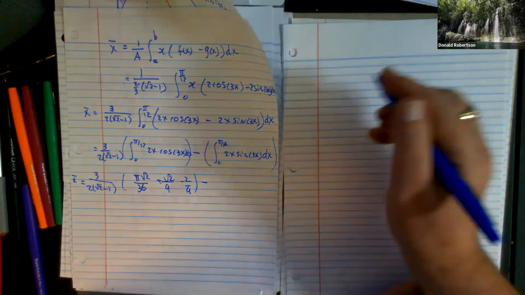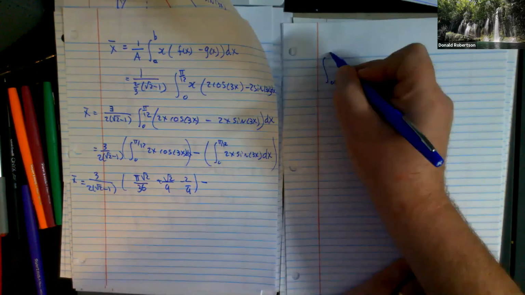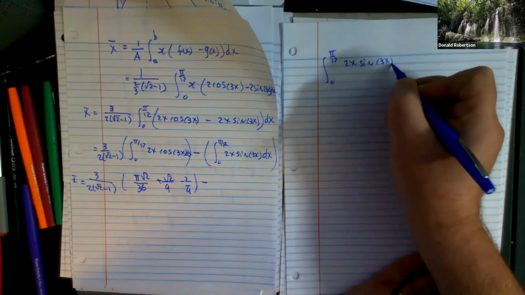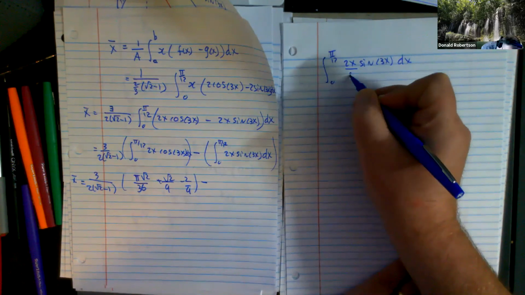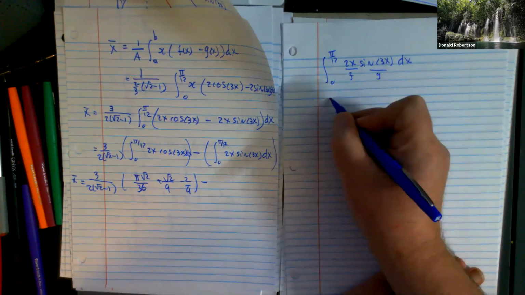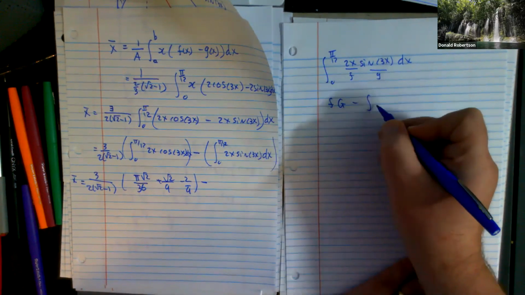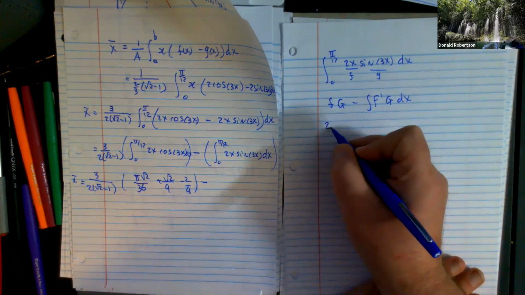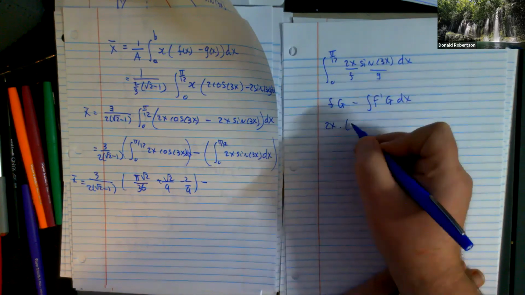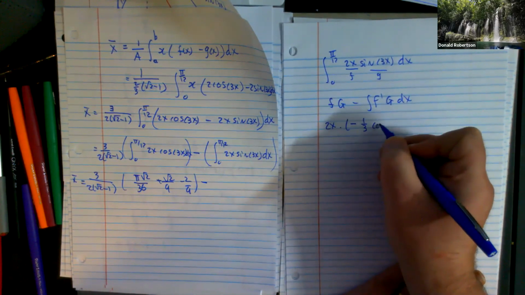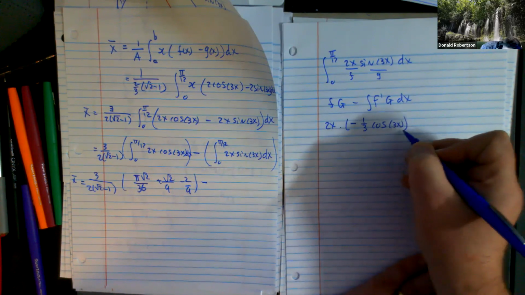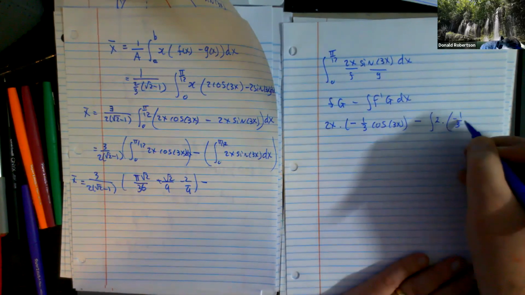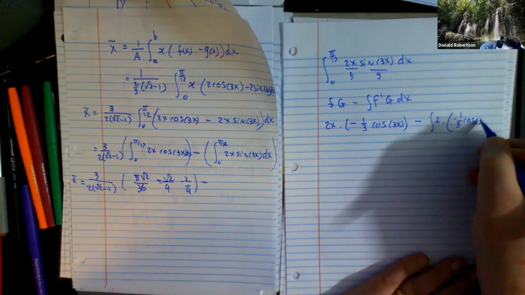And the second one is that guy. And he is also integration by parts. So you get 2x. When you integrate this fella, you get a negative 1/3 cosine of 3x. Subtract, differentiate, you get 2. Integrate, you get another negative cosine of 3x.